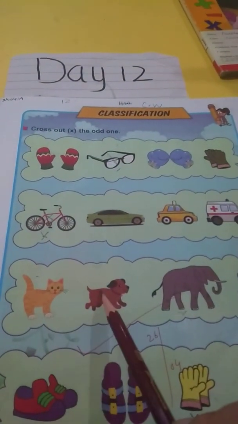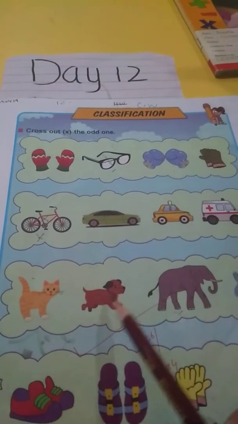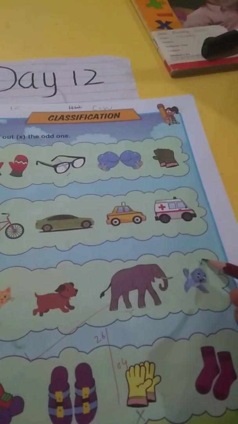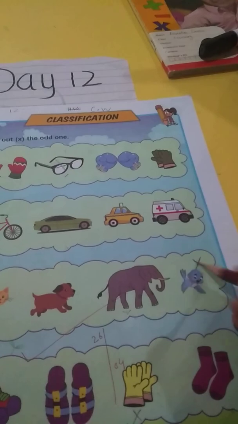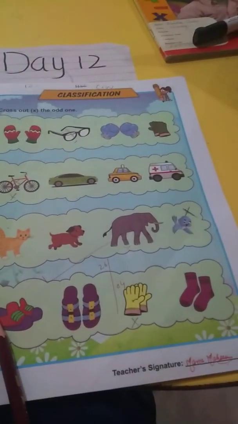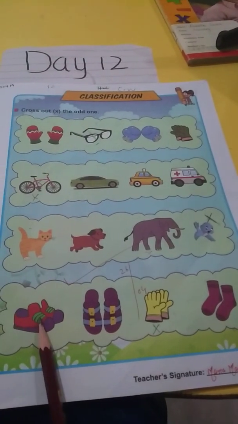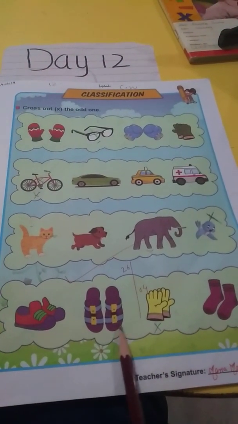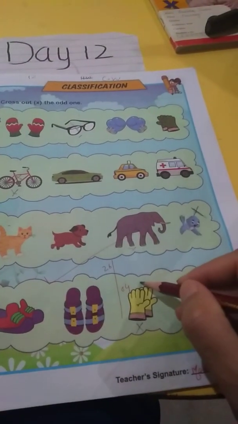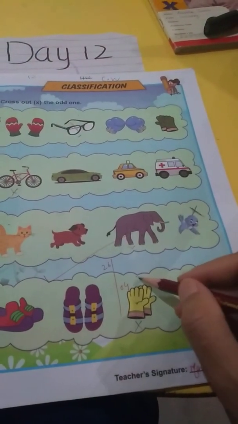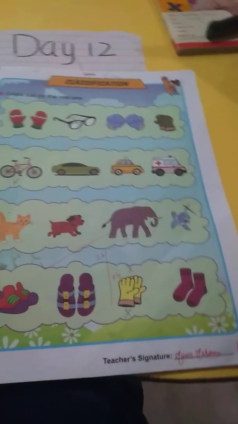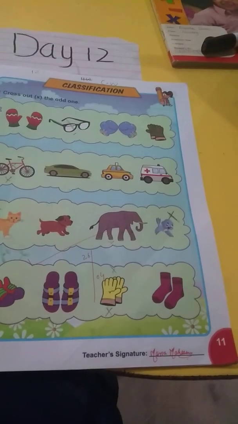These are animals. These are animals, but this is bird, so we can cross it. In this picture, these are footwear, but this one is gloves, so we can cross it because this is odd one. Now your page number 11 is done.